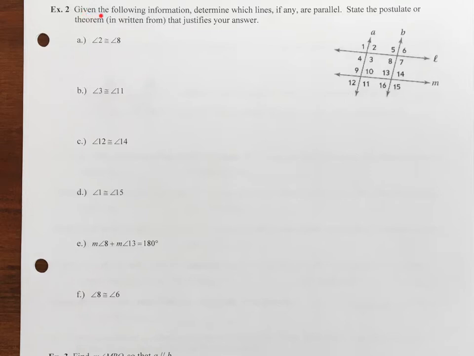So once again, the directions say, given the following information, determine which lines, if any, are parallel, and then state a postulate or theorem in written form that justifies your answer. So you might be given some information that does not create parallel lines. If that's the case, then you would just say no parallel lines. So what I want you to do is stop the video, try these six examples on your own, and then turn the video back on and check your answers with my answers.